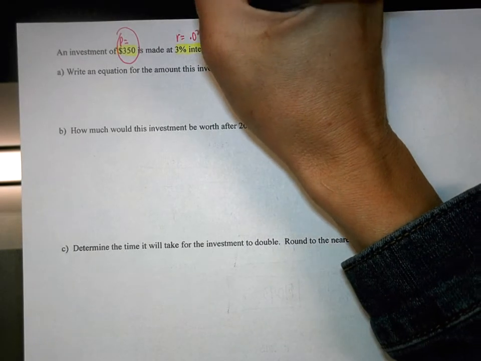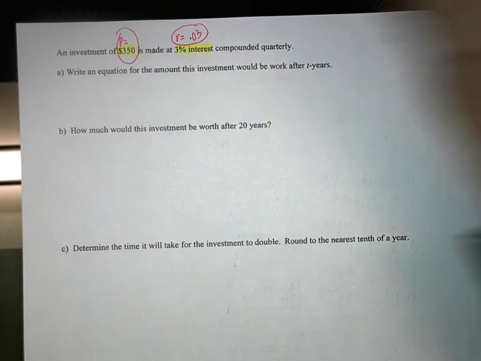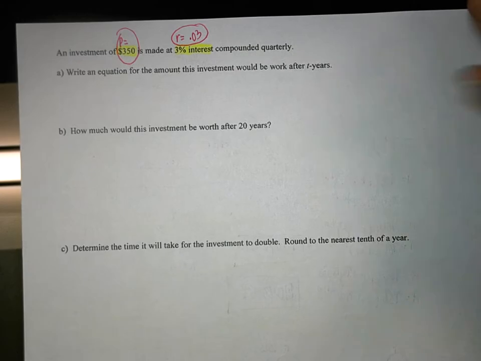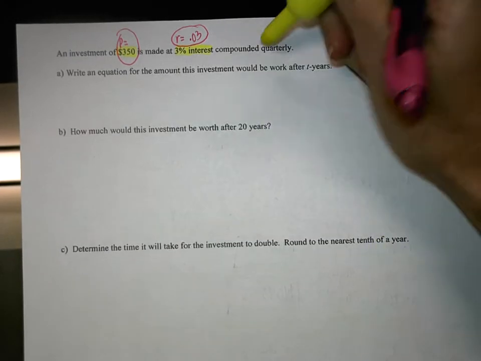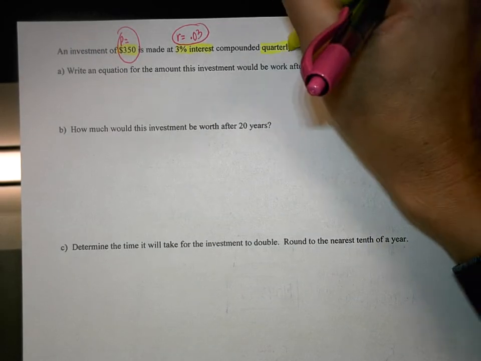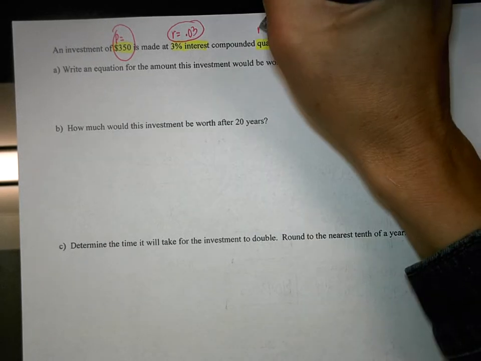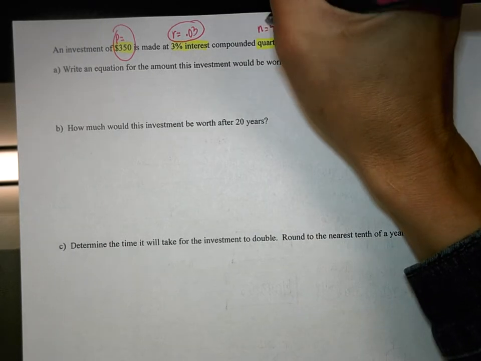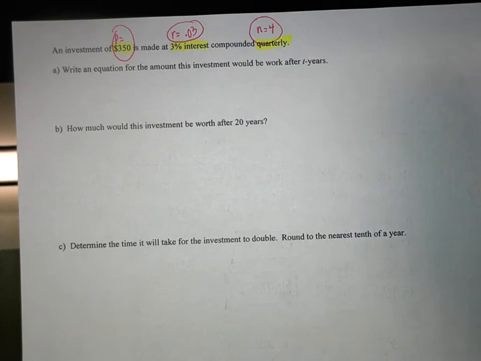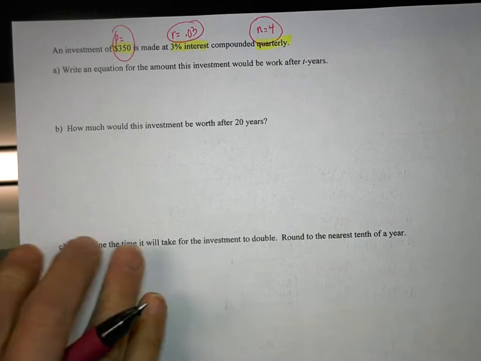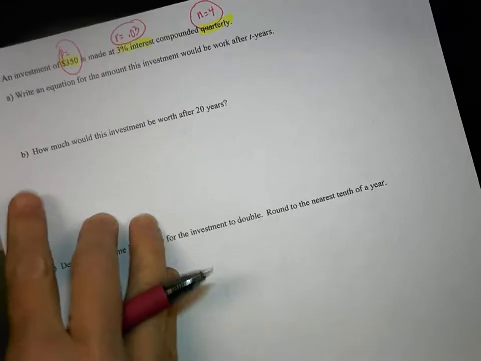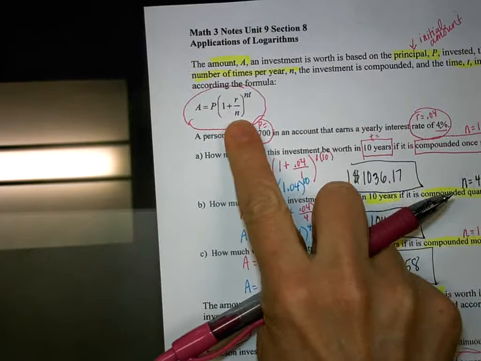0.03. Okay, so we have our rate as 0.03. And then it says compounded quarterly. What does that tell us? Very good. That's specifically n equals 4. Because it's being compounded quarterly, we know that we are going to end up using this formula.